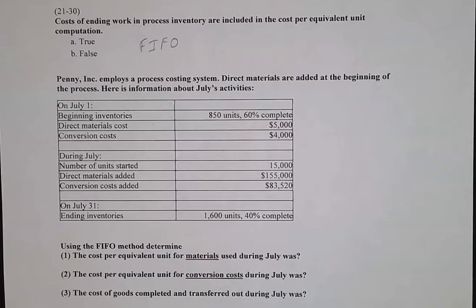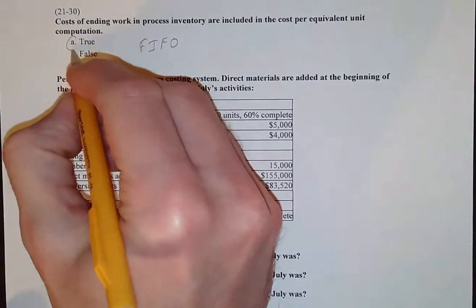But conversion costs are generally going to be added throughout the process. And so we may have beginning work in process inventory that is incomplete as to conversion costs, and also ending work in process inventory incomplete as to conversion costs. We're going to use both of those numbers to determine our number of equivalent units. If you recall, that step must be done before we can determine the cost per equivalent unit. So this is absolutely a true statement here.